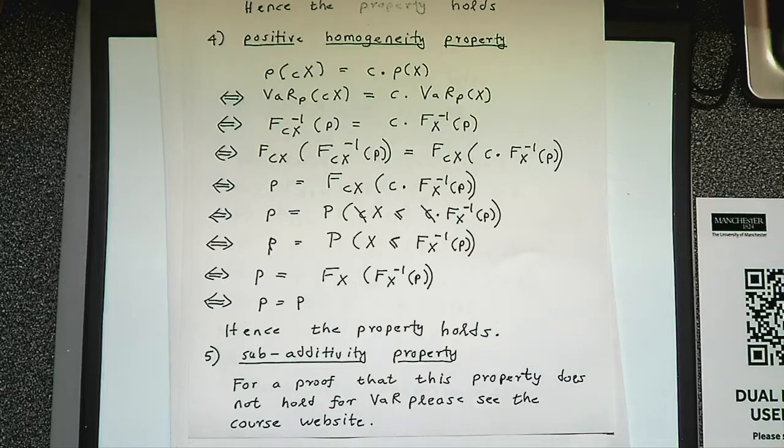For the subadditivity property, I have given a link on the course website which gives a proof that the subadditivity property does not hold for VAR. So please, you should go to the course website. You'll see the proof. Okay, all right.